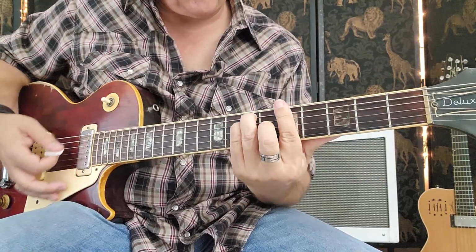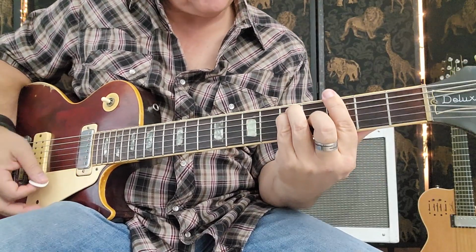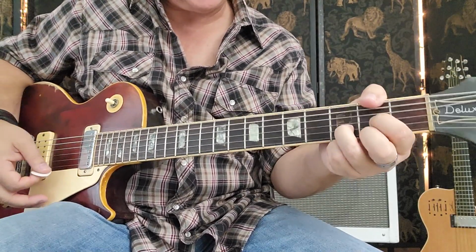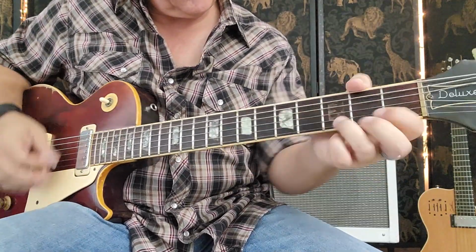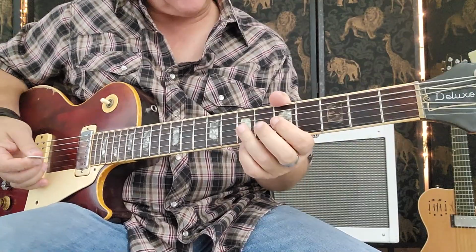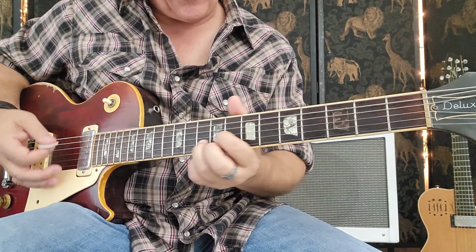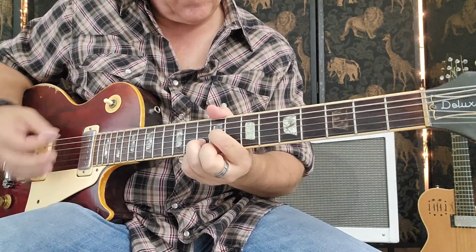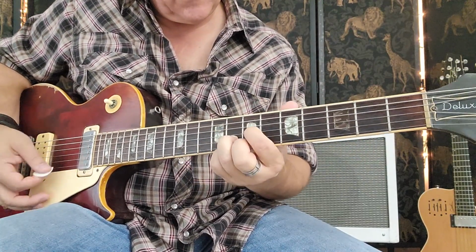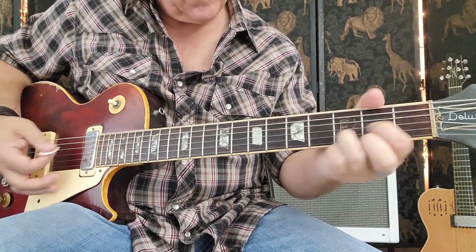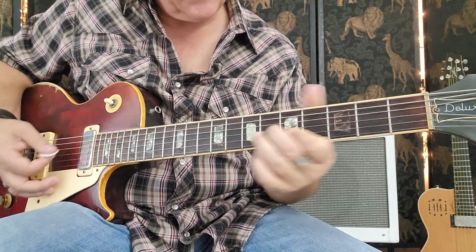You could do that, the full A major, G major, and then back to that open D major, but you're not gonna. That's kind of what they do in this song. And then in another part they go, because they want this top end. Here they don't want that top end.